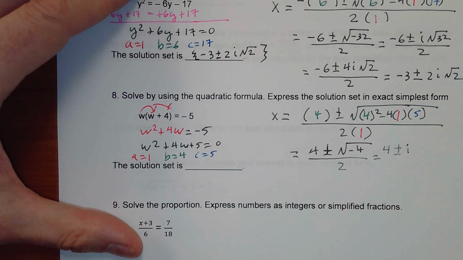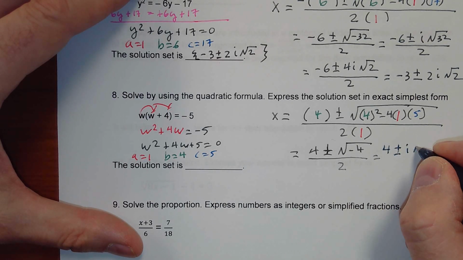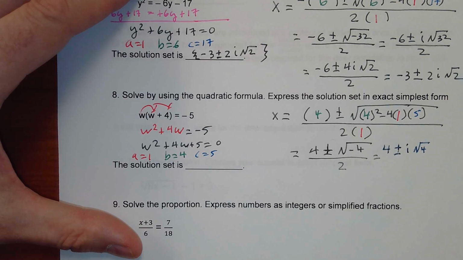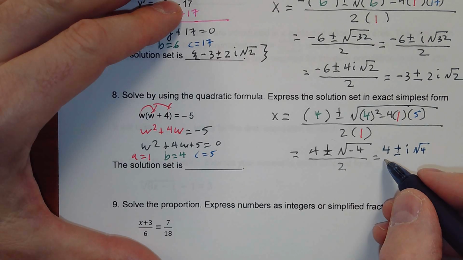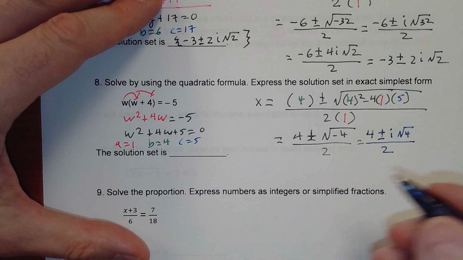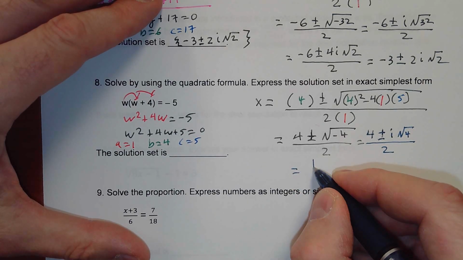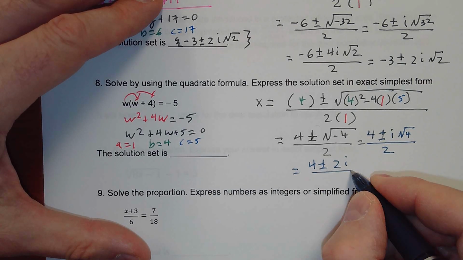I think my pen's fading on me, so let me rewrite that. So we're going to rewrite that square root of negative 4 as i square root of 4. And of course, square root of 4 is 2, so that becomes -4 plus or minus 2i all over 2.